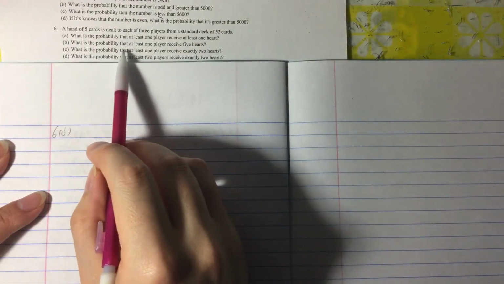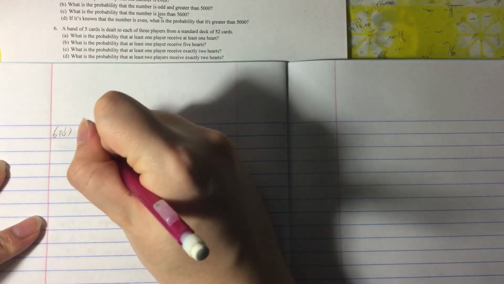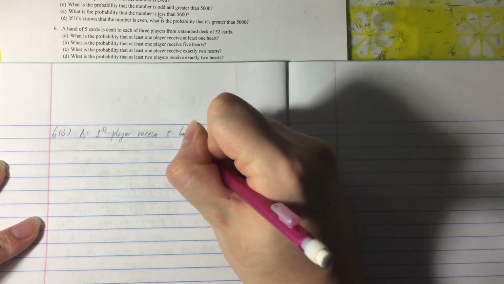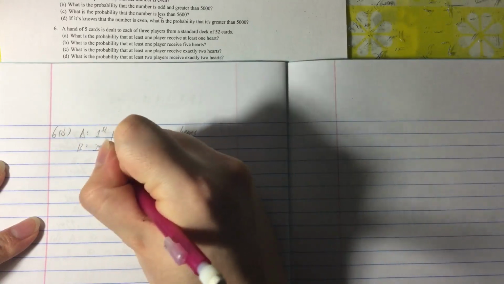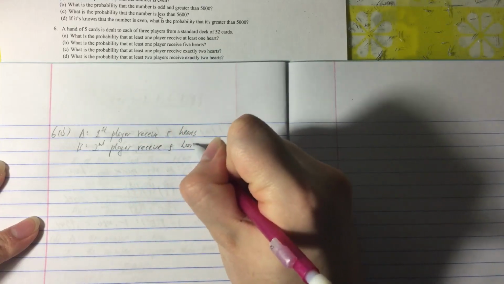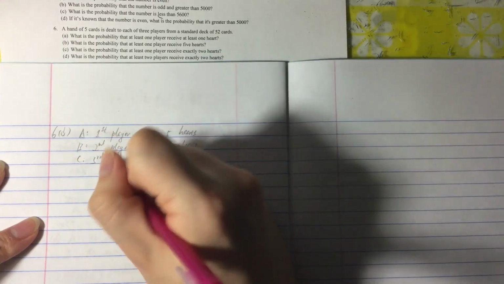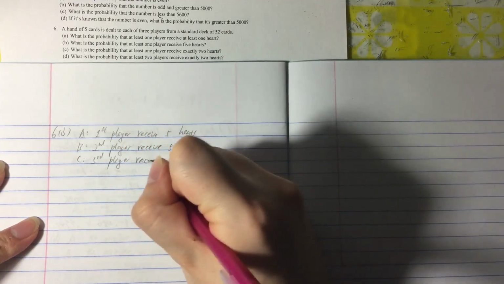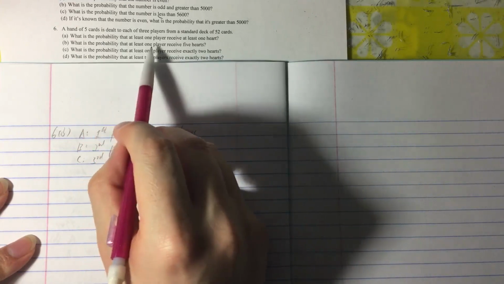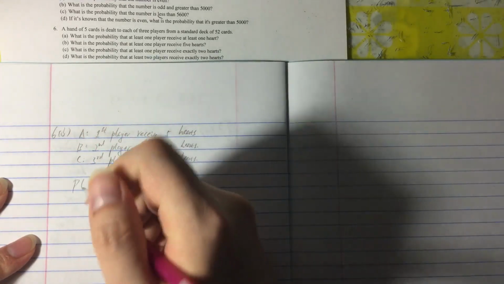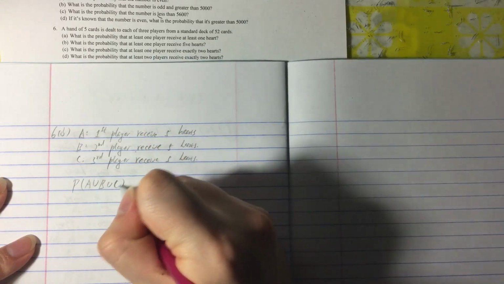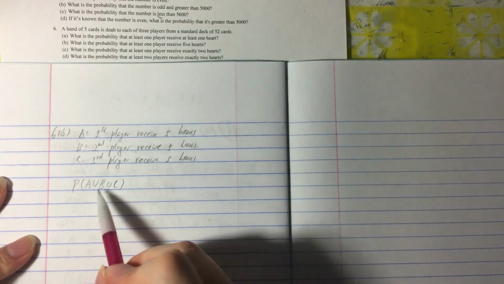Part B. What's the probability that at least one player receives 5 hearts? So let event A represent that the first player receives 5 hearts. Let event B represent the second player receives 5 hearts. Let event C represent that the third player receives 5 hearts. What we are looking for is the probability that at least one player receives 5 hearts. That's the probability that either the first player receives 5 hearts, or the second player receives 5 hearts, or the third player receives 5 hearts.